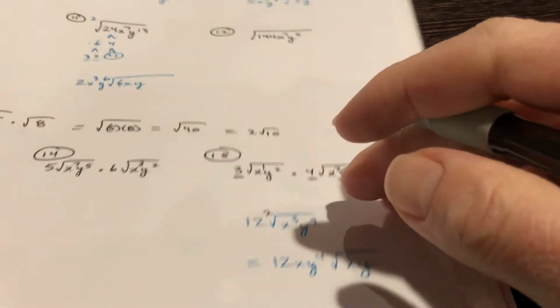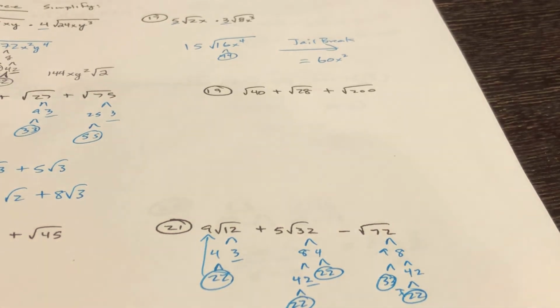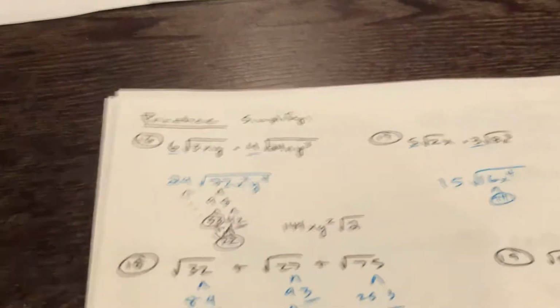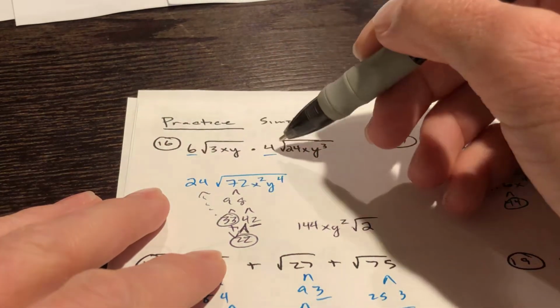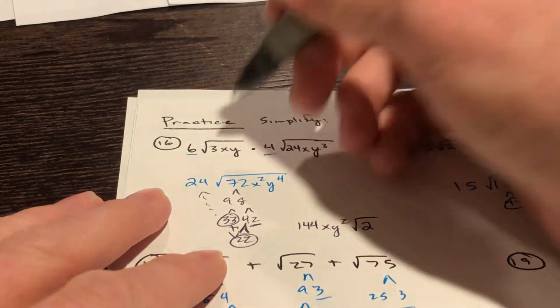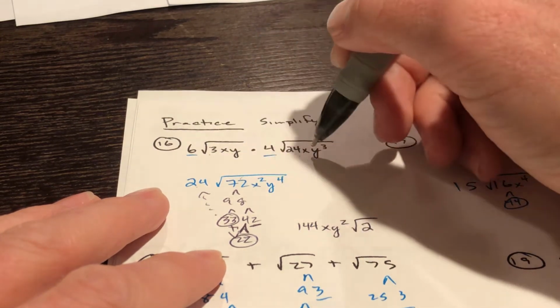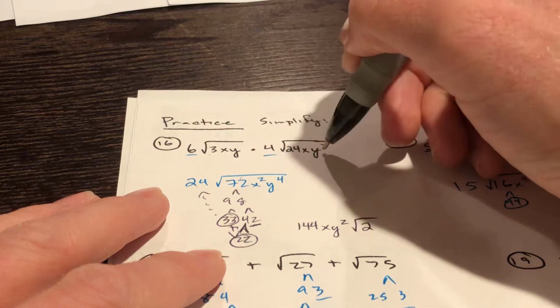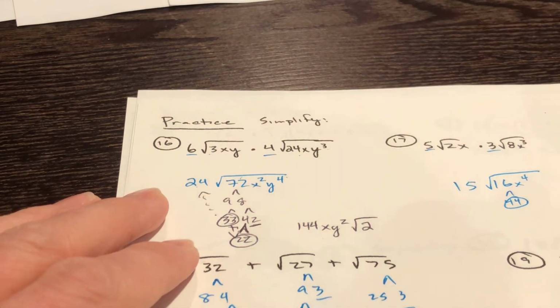All right. Now, this is not an easy section. I'll describe it as an involved section. All right, so 16, same deal here. 6 times 4 is 24, but then I have this 3 times 24. That's 72. X to the 1st times x to the 1st is x squared. Y times y to the 3rd is y to the 4th. Well, the x's and y's break out of radical jail.